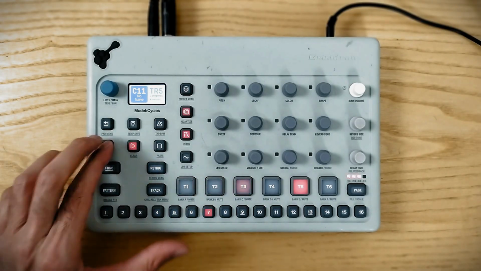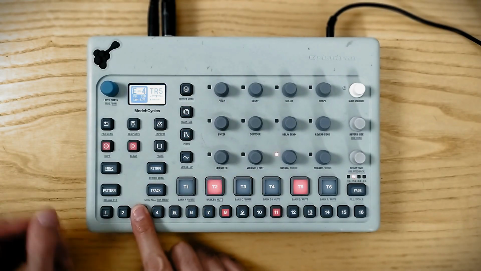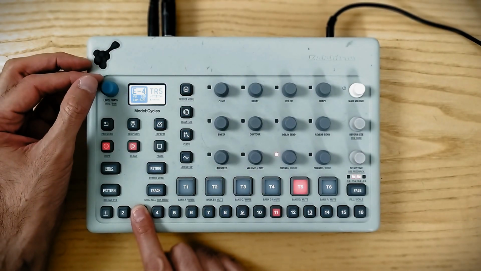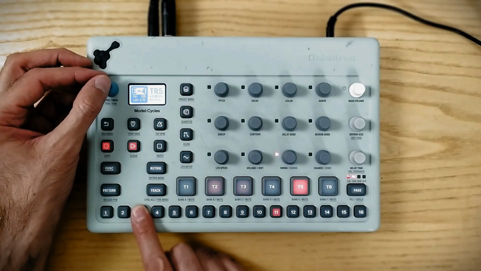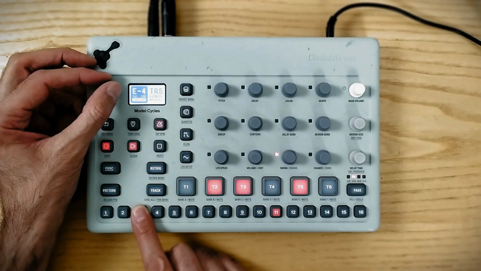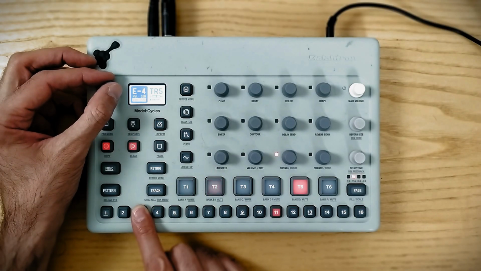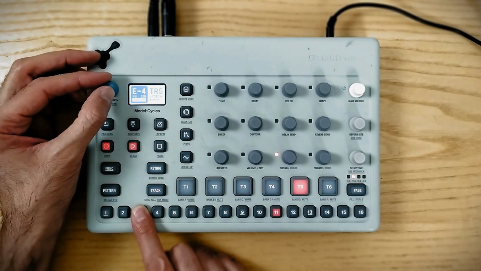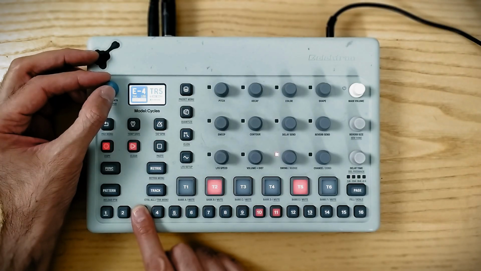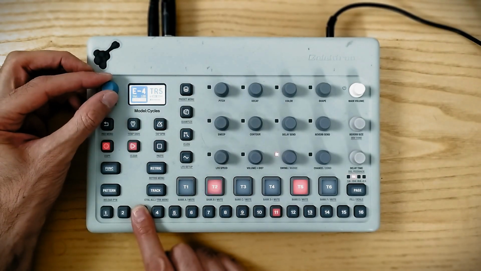Okay. Now we can edit the notes. Length, it depends if you want a little silence before the second note or not.